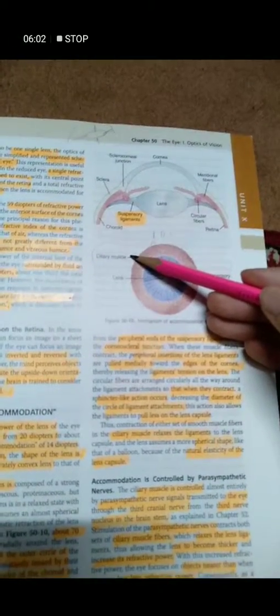Now, you see this is the lens. Besides these suspensory ligaments, the lens is also surrounded by another layer of smooth muscle. That second layer of muscles is called the ciliary muscle. Now, what do the ciliary muscles do? They are of two types: the meridional fibers and the circular fibers. These together will contract with the suspensory ligaments.